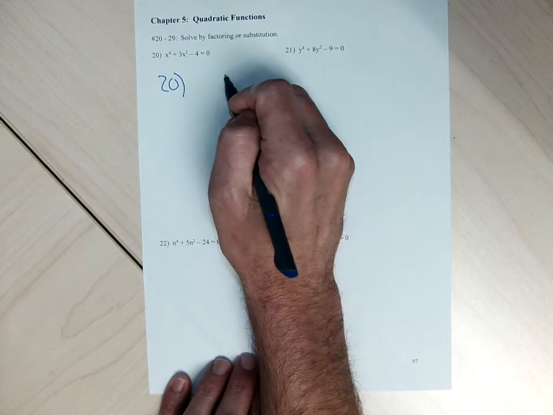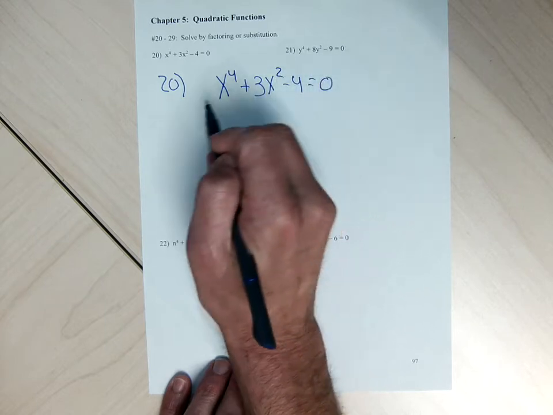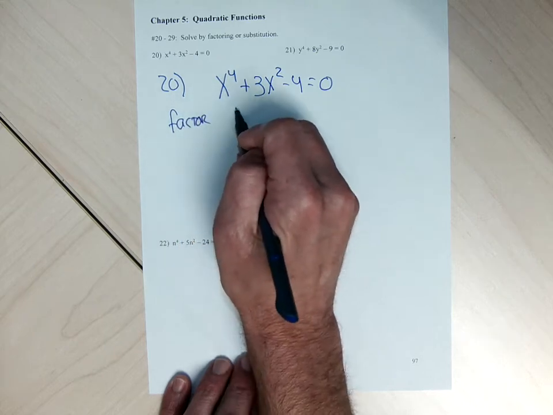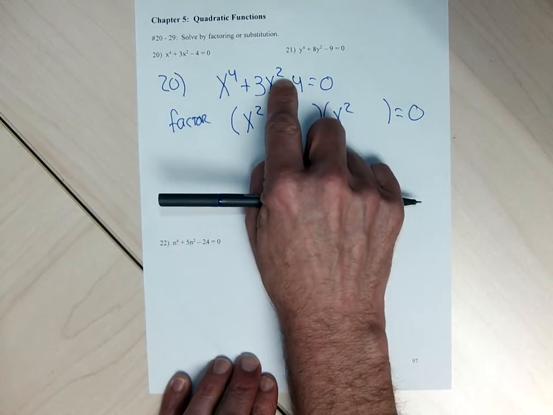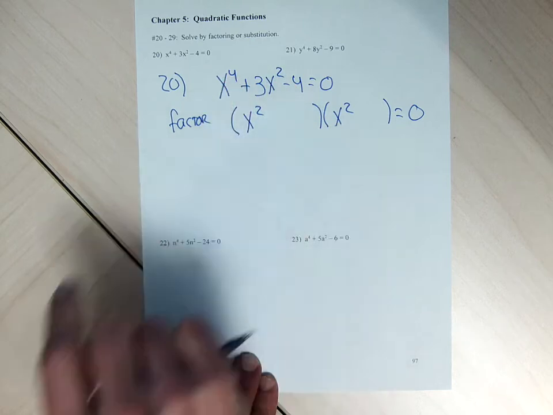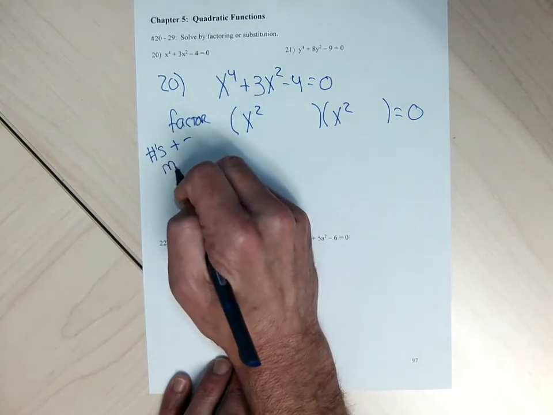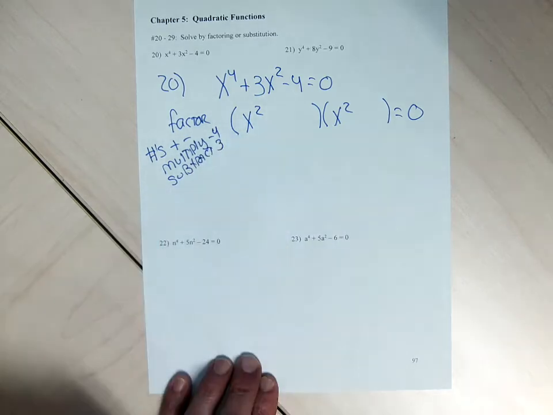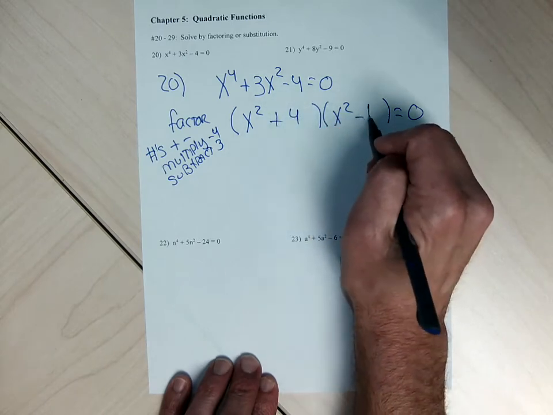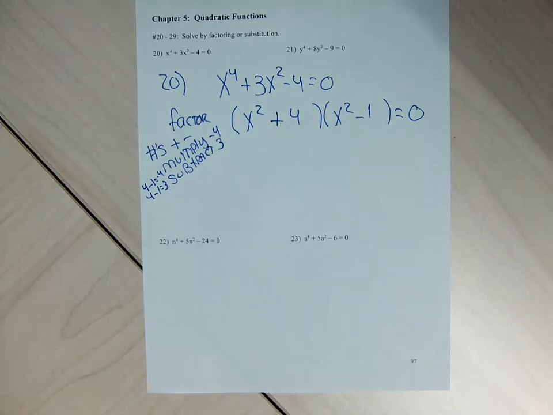So I'm going to start with number 20, which has an x squared and an x to the 4th. The first thing I'm going to do is factor. And I know that to lead off my parentheses, I'm going to get a couple of x squareds, specifically because that's the middle exponent, and these are set up so that the middle exponent times 2 is the first exponent. The numbers are harder. For my numbers, they need to be plus and minus. They need to multiply to negative 4, and they need to subtract to be 3. And that's going to be positive 4 and negative 1, because 4 times negative 1 is negative 4, and 4 minus 1 is 3.